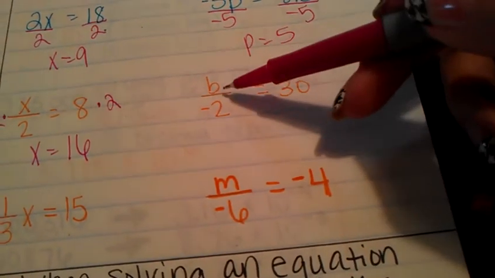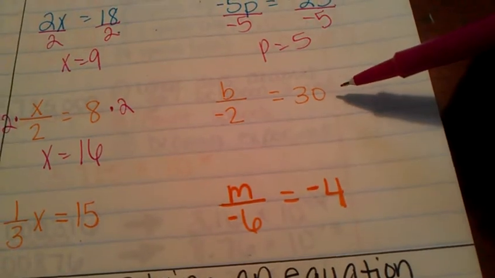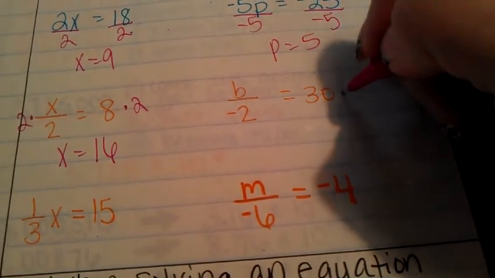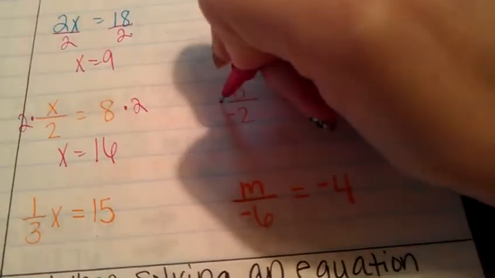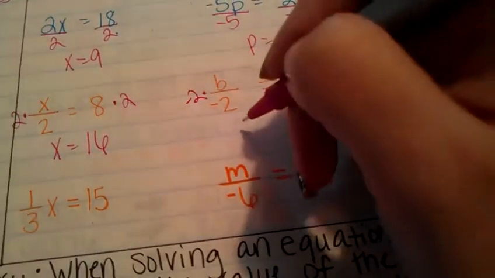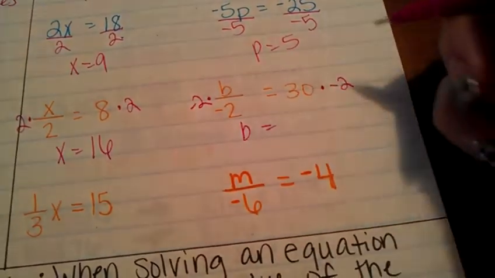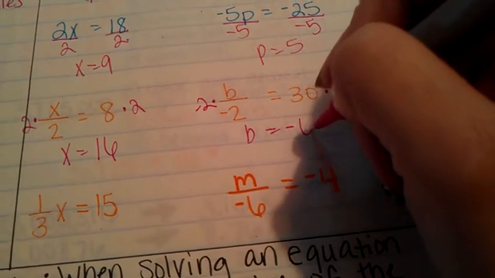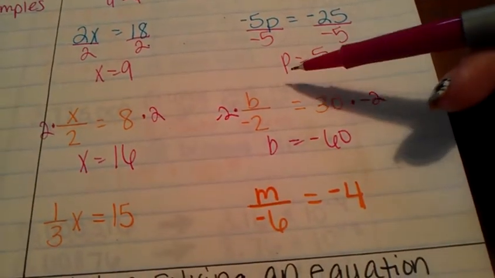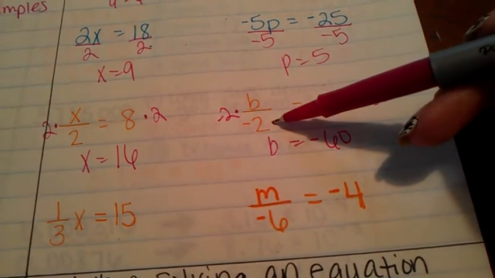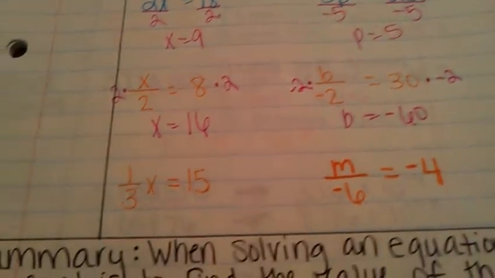Okay, we've got b divided by negative 2 is equal to 30. Multiply by negative 2. We're left with b is equal to negative 60. So negative 60 divided by negative 2 is a positive 30.